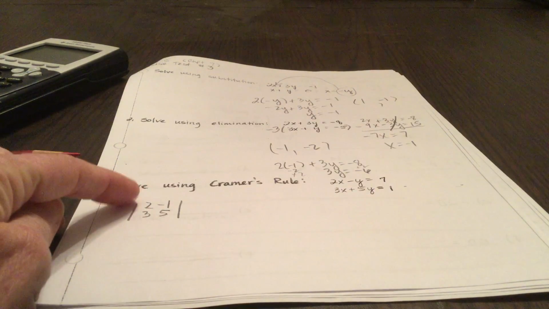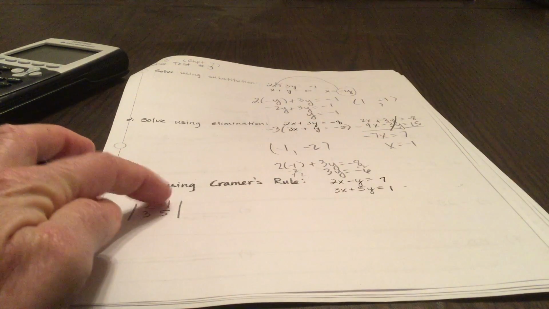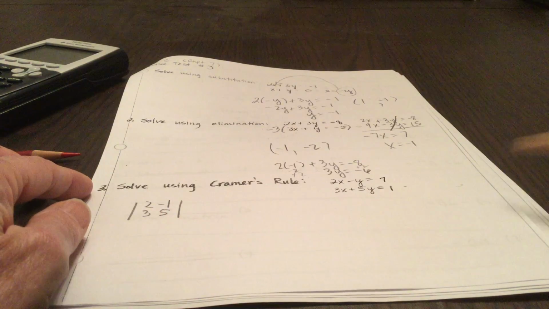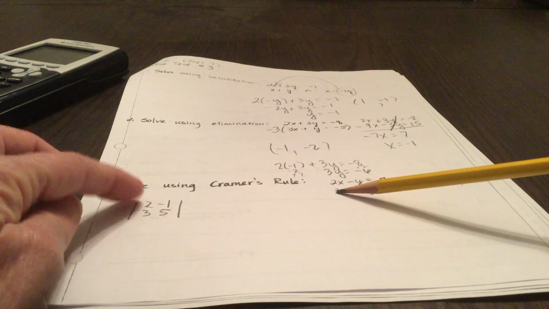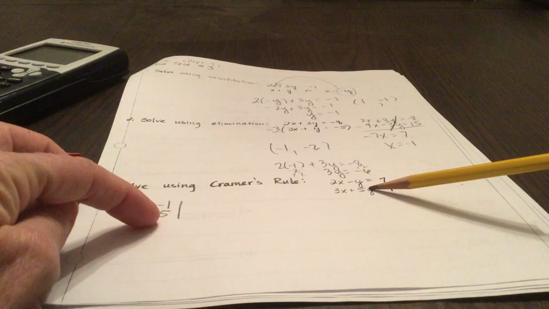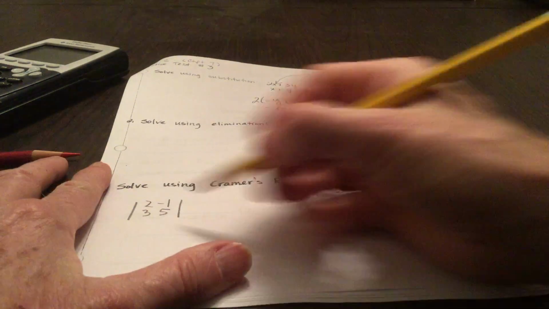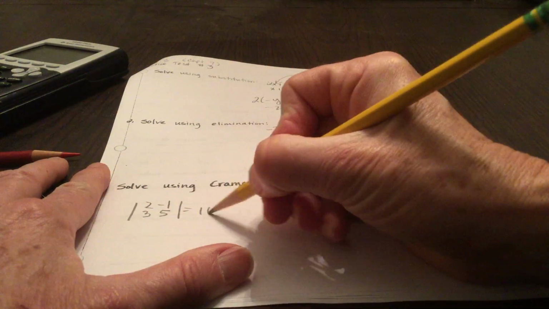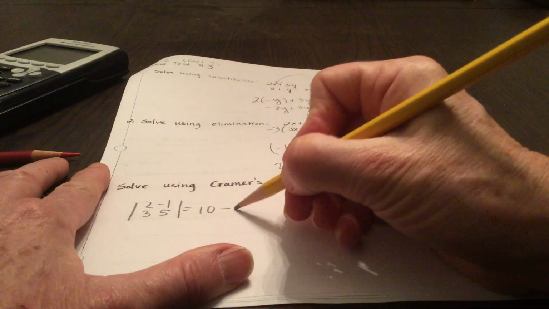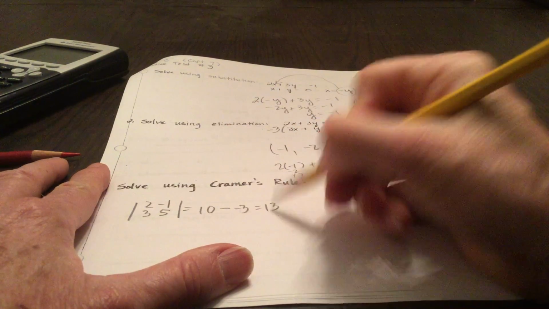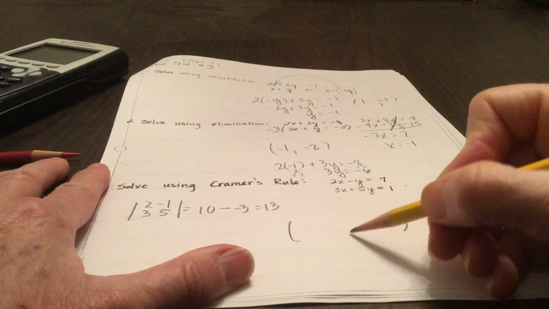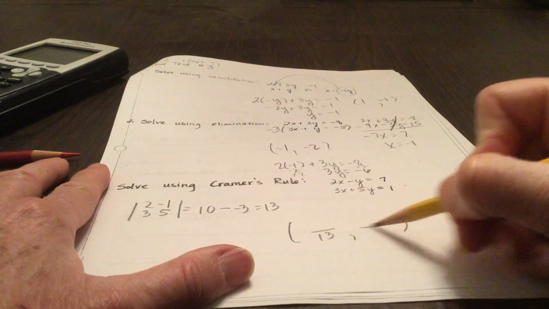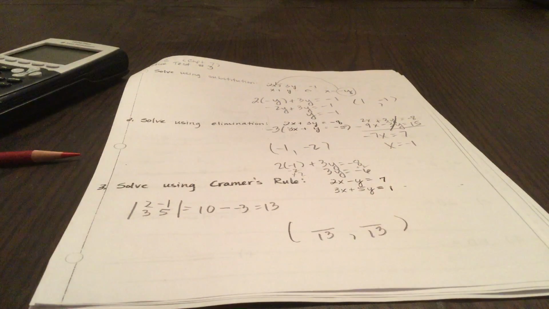So here are my x numbers, and here are my y numbers, right from the problem. 2, 3 are the x's, negative 1, 5 are the y's. Now I evaluate that. 2 times 5 minus 3 times negative 1, I got 13. So whatever x and y are, they are both over 13. So x is something over 13, and y is something over 13.